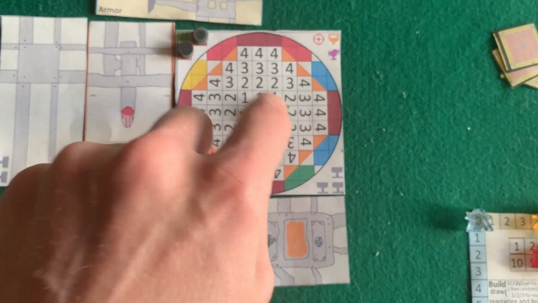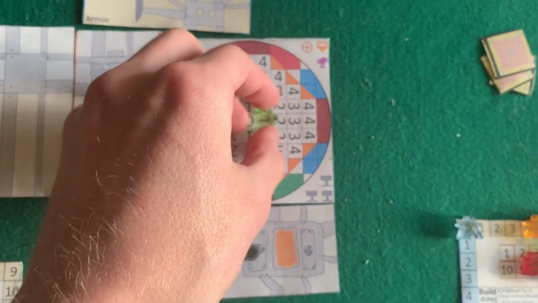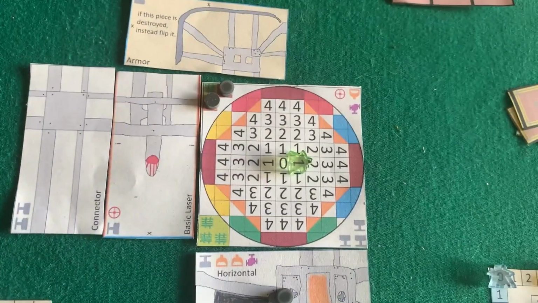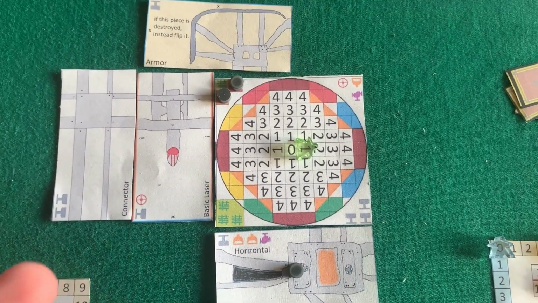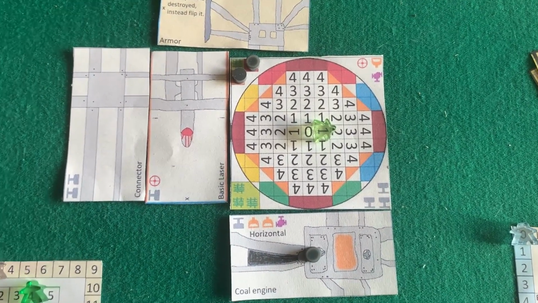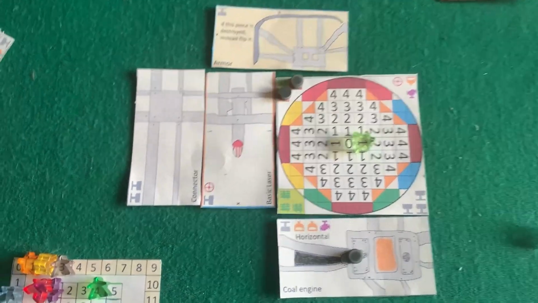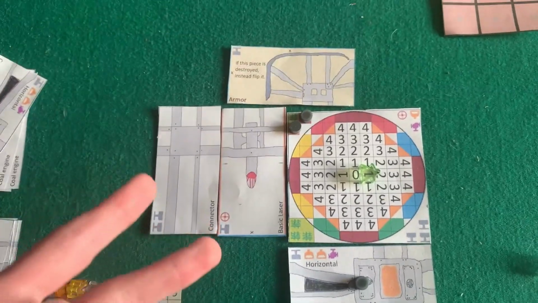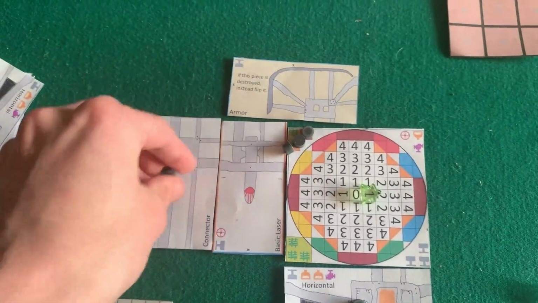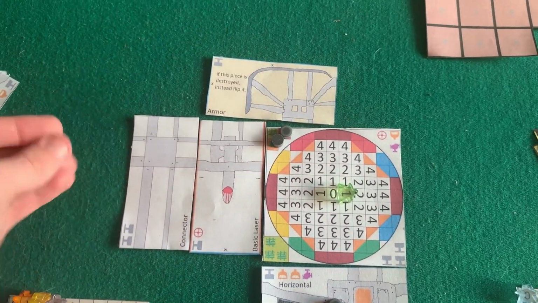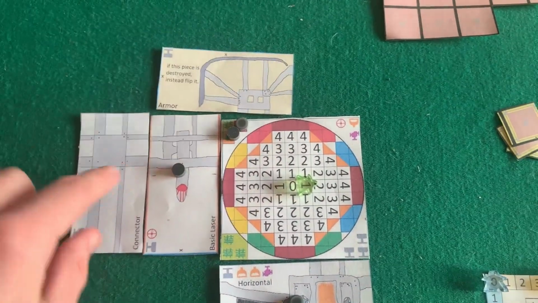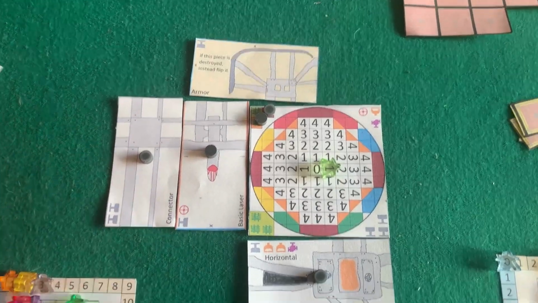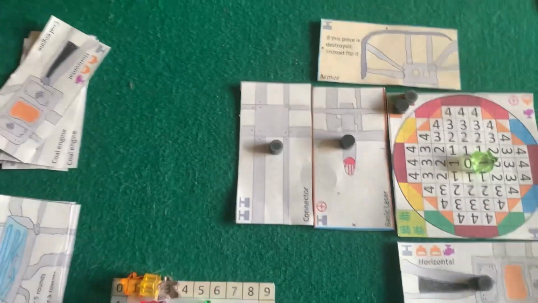So that would be still 1, 2. As well as losing motion, you also will take that many damage. So because he lost 2 motion, he takes 2 damage. That's pretty similar to taking damage in player collisions. You mark it, and it will be lost during the damage step.